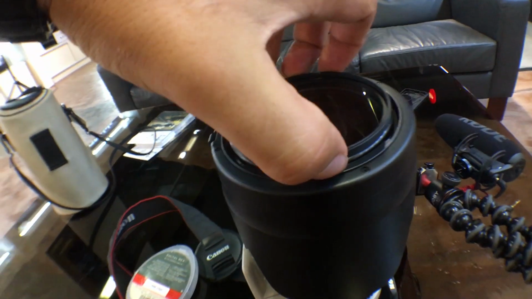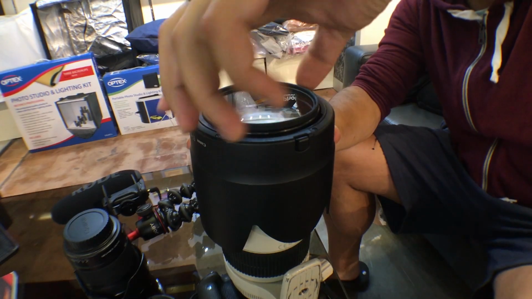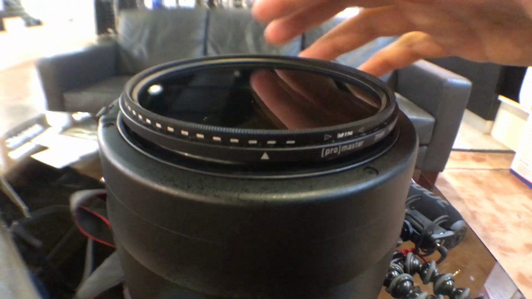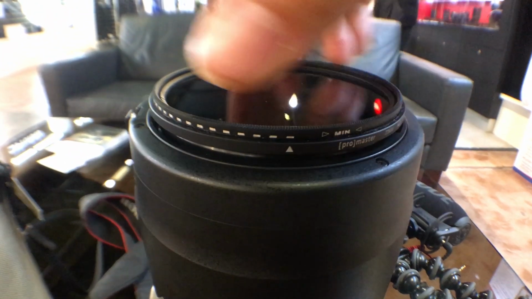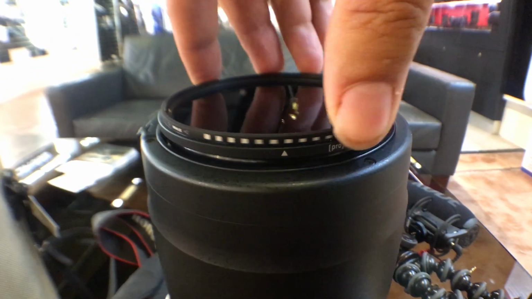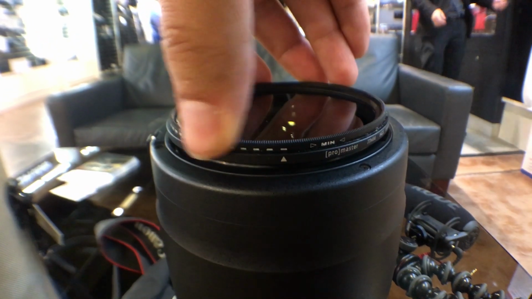Now I will remove the UV filter that is on top of that. You can actually have a stop on the beginning and then the end of the ND filter. So that's maximum, and that's the most light going through.